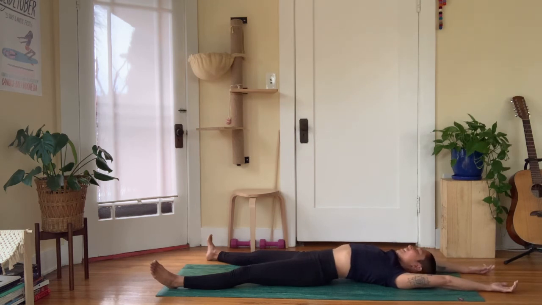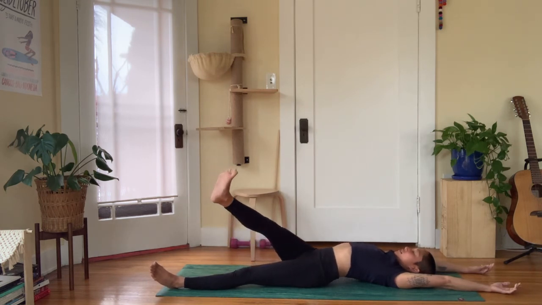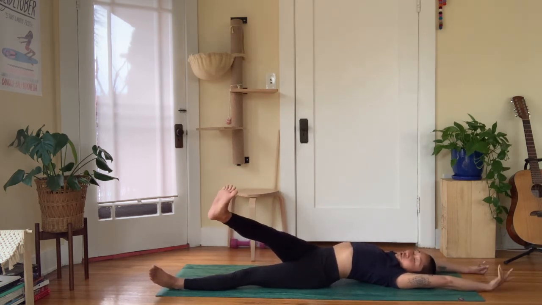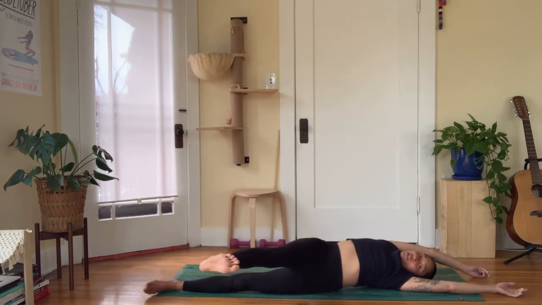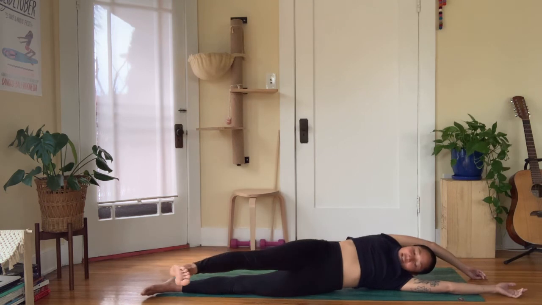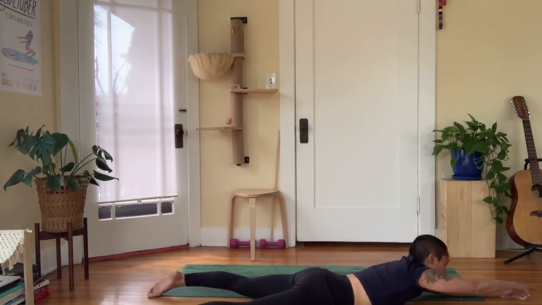Okay, we'll try that again. That right side, so right leg lifts. Start to move it across your body. So you're gonna probably end up off your mat, that's okay. And then just pretend someone's pulling that right foot down away from you. And then you start to roll over to your belly.